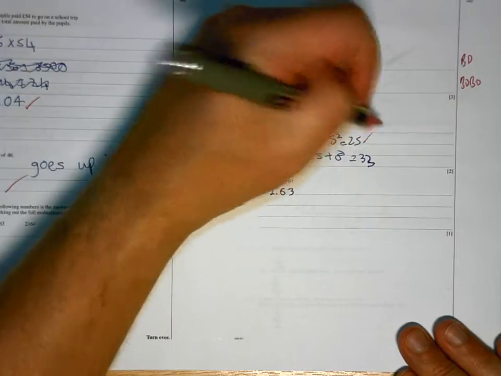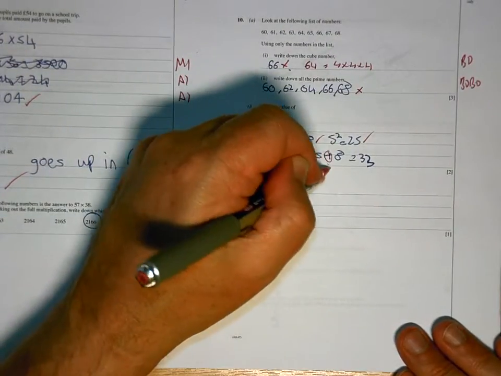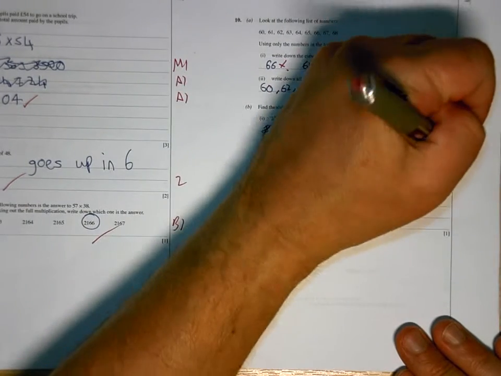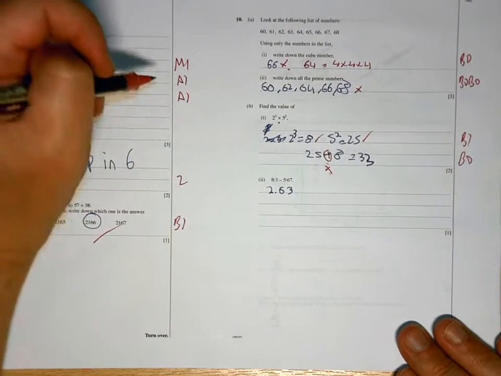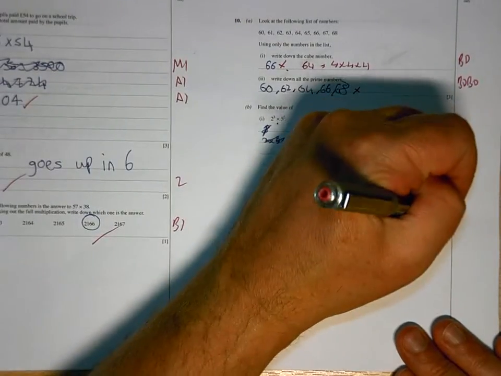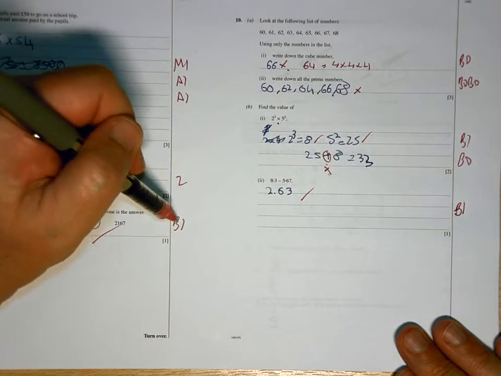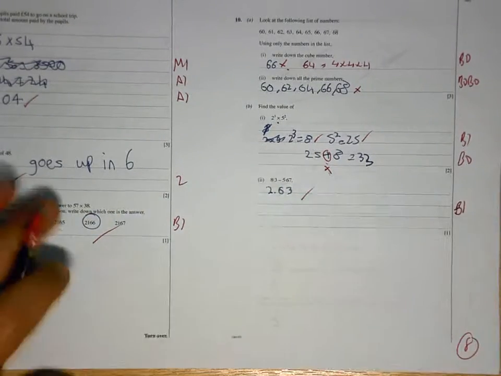Two cubed is 8. 8 squared is 25. You're multiplying them, not adding them. Careless mistake again. 2.63 is right again. No method. I'll believe you. 3, 5, 6, 8.